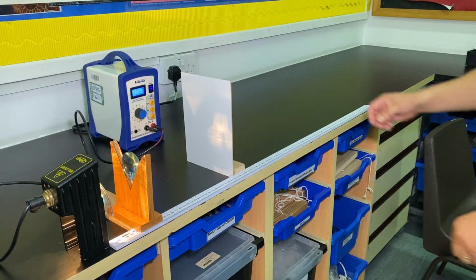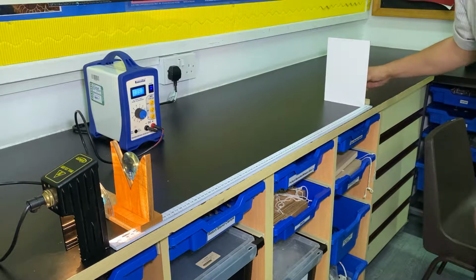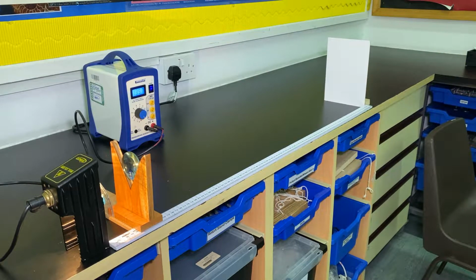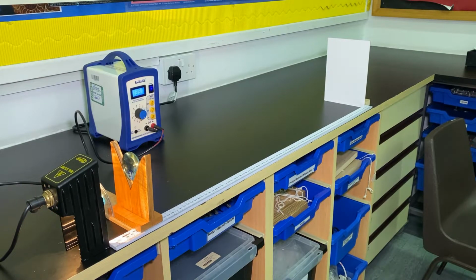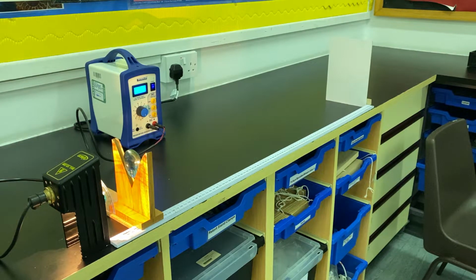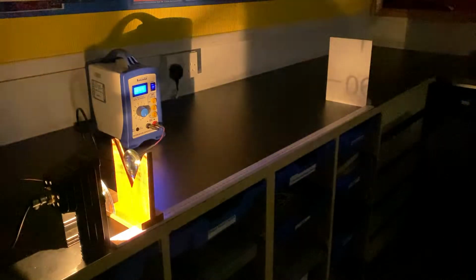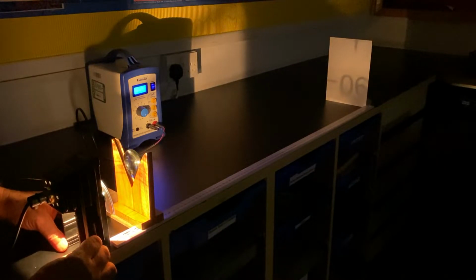Now if I put the screen at the other end and turn off the light, we can just about make out the image projected onto the screen. We'll just change the position slightly.